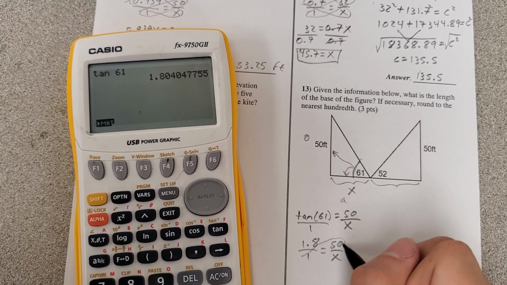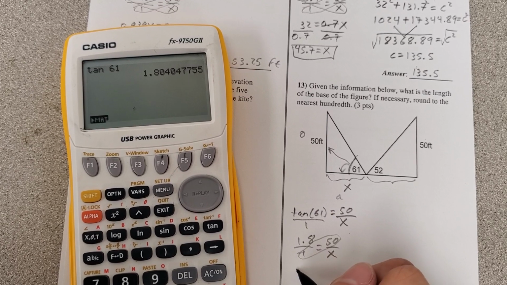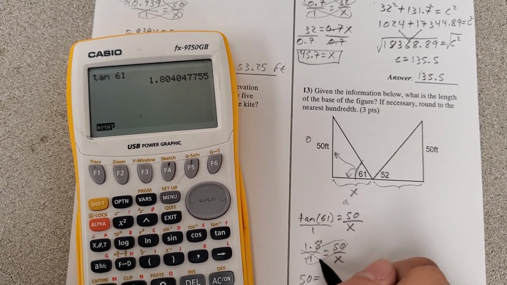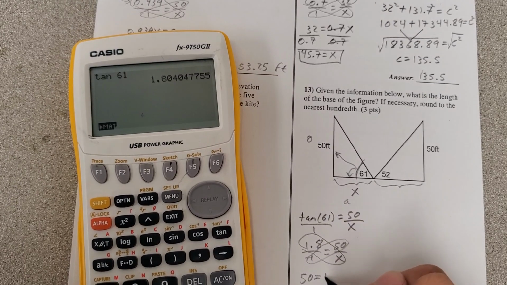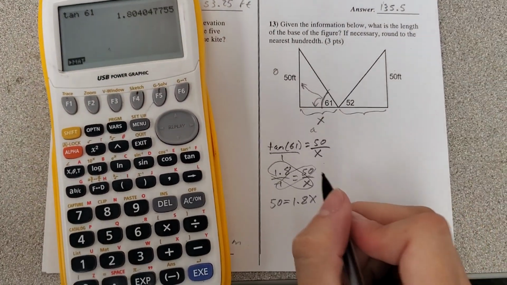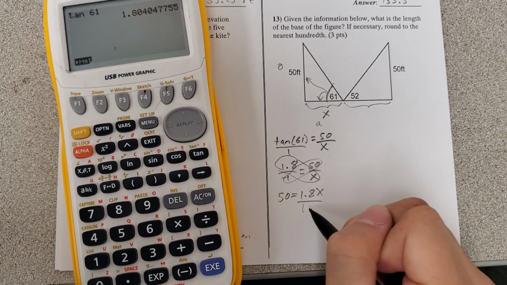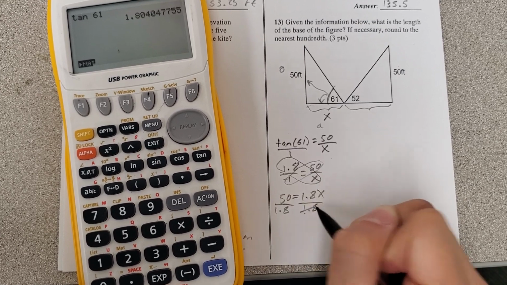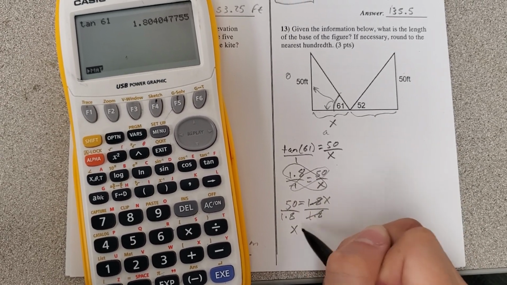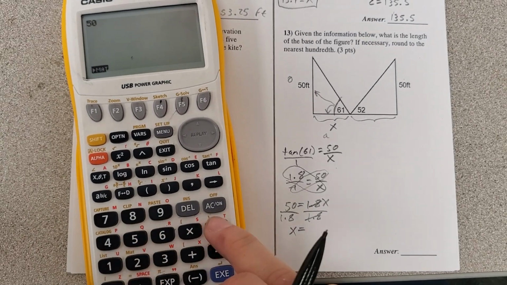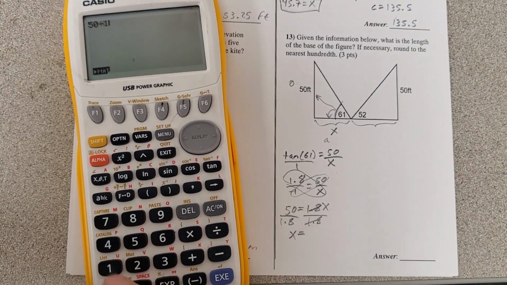Butterfly method. 50 times 1, that's 50, equals 1.8 times x is 1.8x. Now let's divide by 1.8, both sides. So you get that x equals, how much is 50 divided by 1.8?